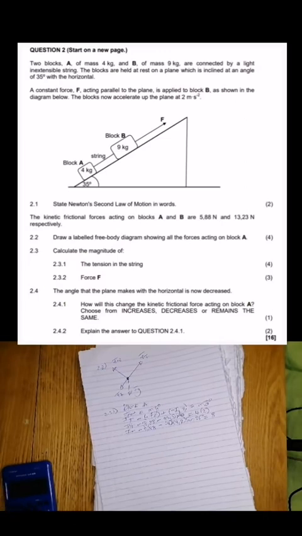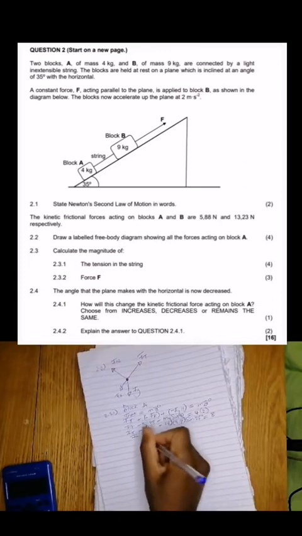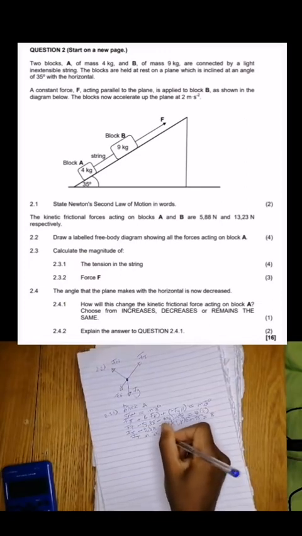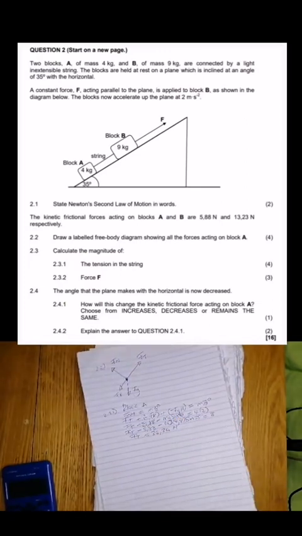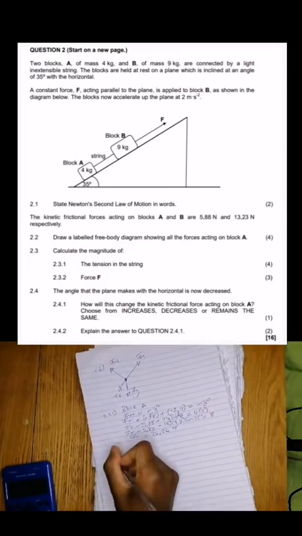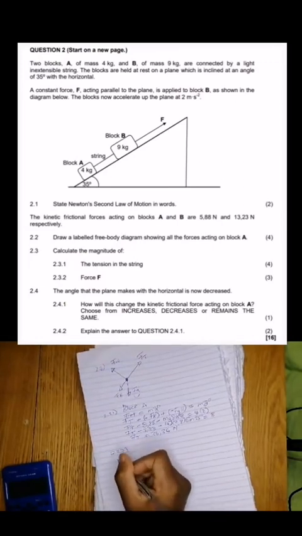It's equal to the tensional force, which is 36.36 newtons.